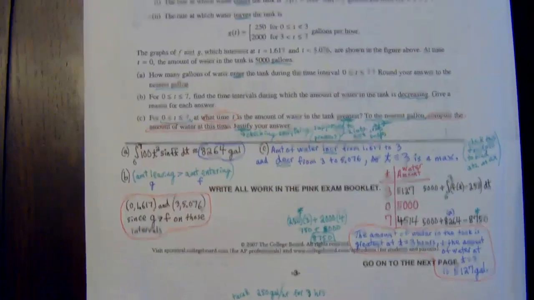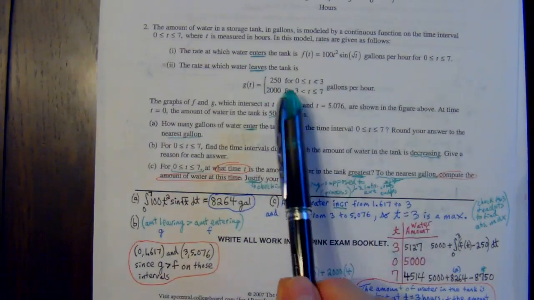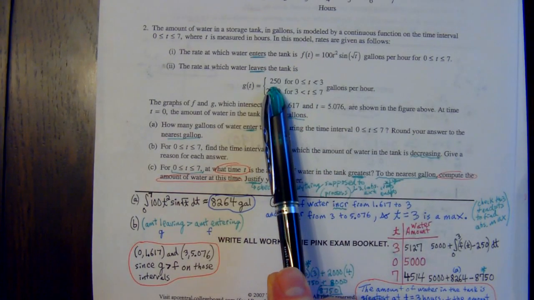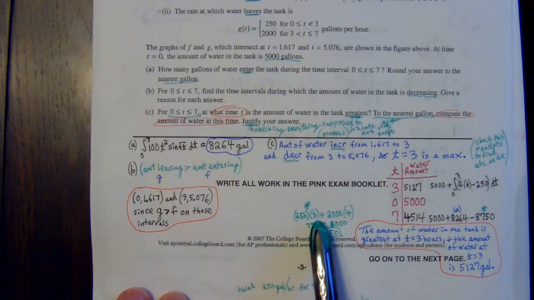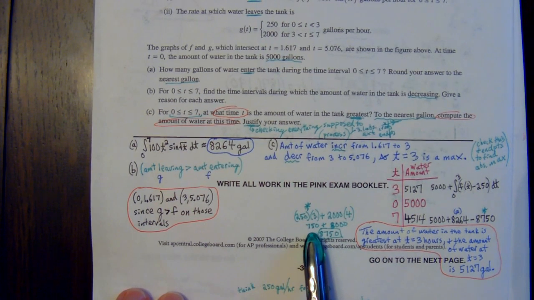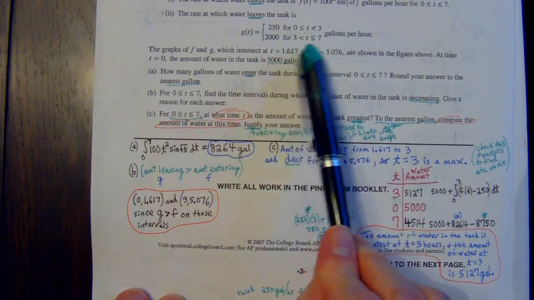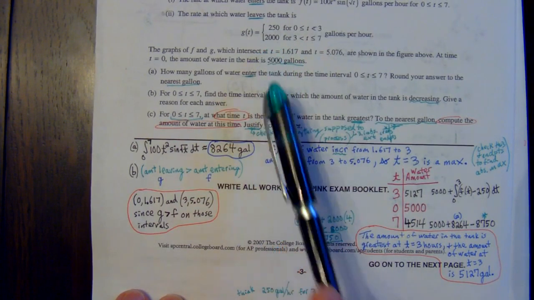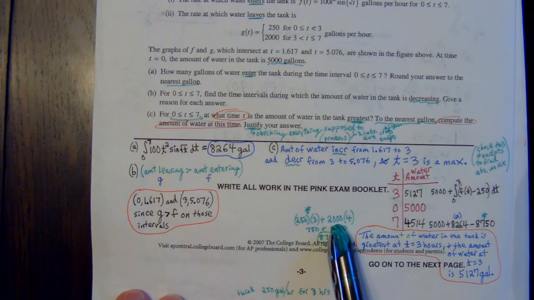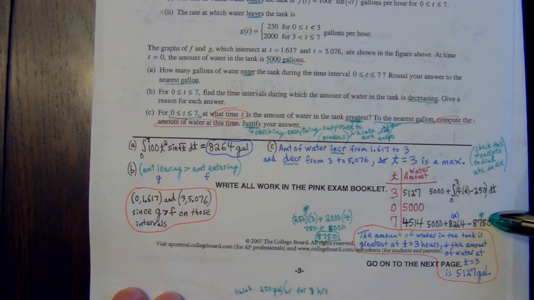Here's what I was thinking there, right? I was thinking we're losing water at a rate of 250 gallons per hour for 3 hours. So I did 250 times 3. That gave me a total of 750 gallons was lost in the first 3 hours. And then the next several hours, the next 4 hours, we're losing water at a rate of 2,000 gallons per hour. So I said, okay, it's 2,000 gallons per hour for those 4 hours. That gave me the 8,000. And when you add those up, that's where I'm getting that 8750 number right there.